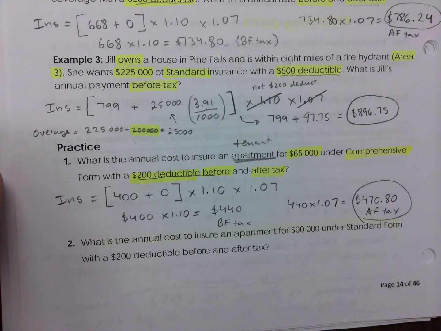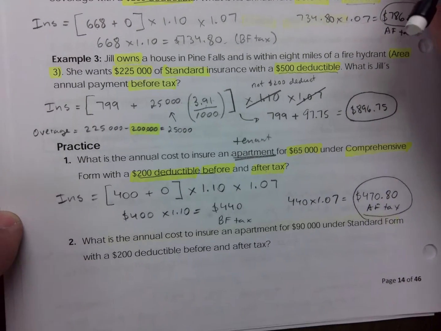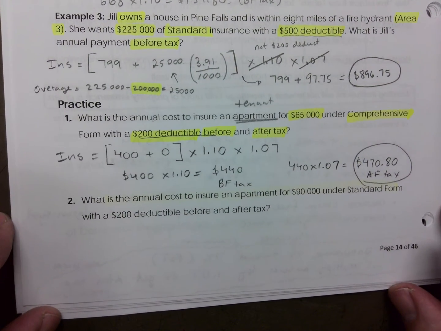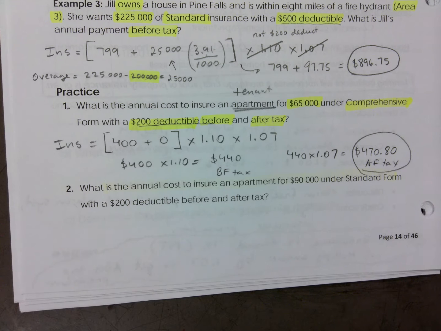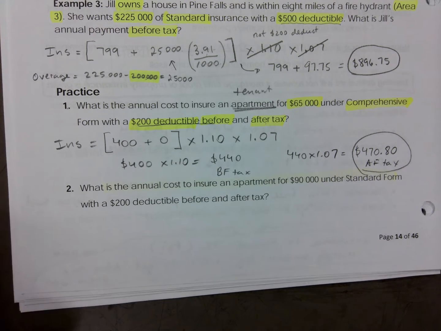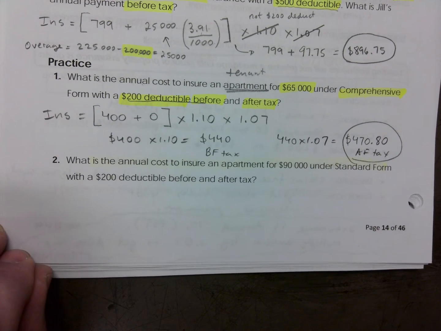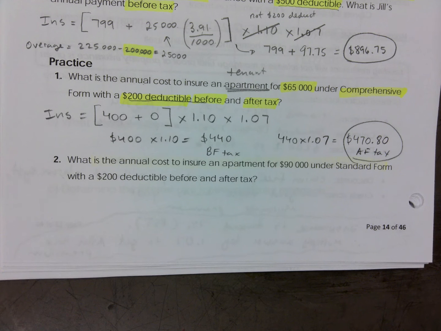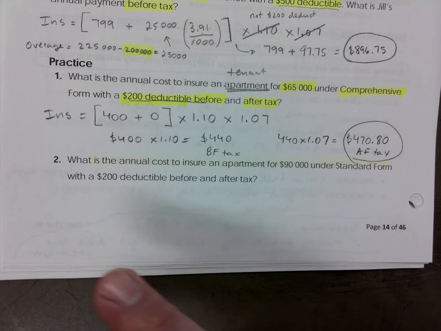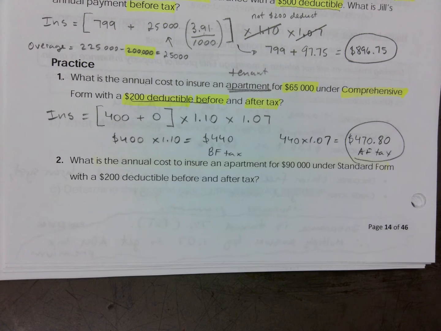I will do one more. I'm thinking I'm going to take a risk here to see where you guys are at. Okay. Maybe it's a risk for you too. Can you do question 2 here at the bottom of page 14? Give it a try. It's tenant insurance that goes over. There's an overage there. I want to see where you're at.